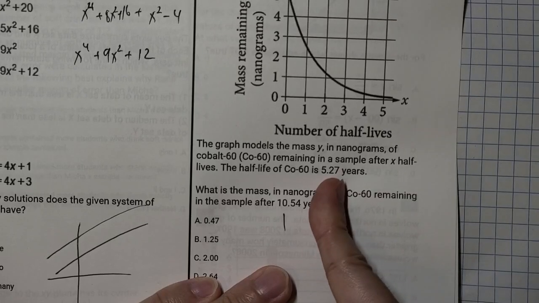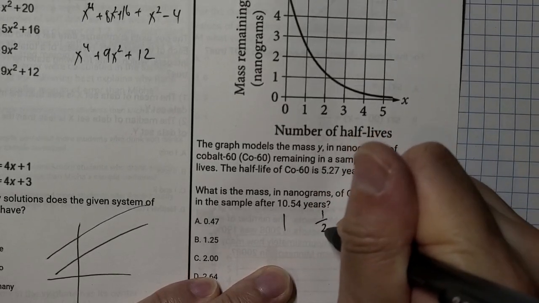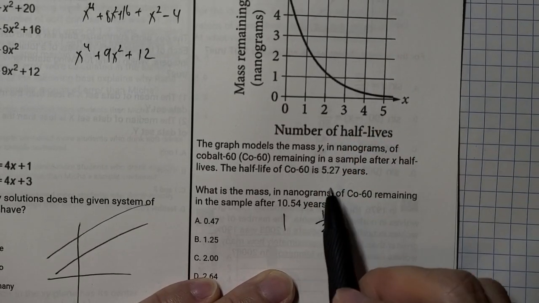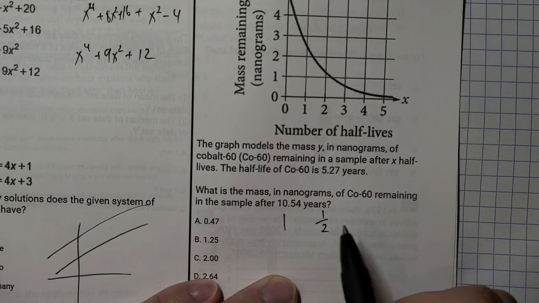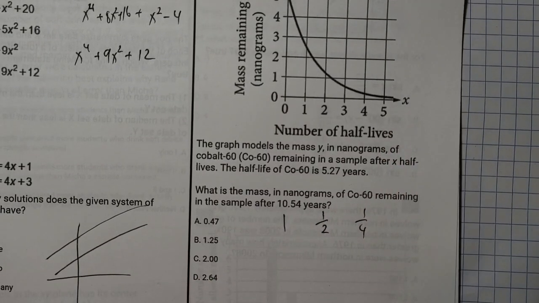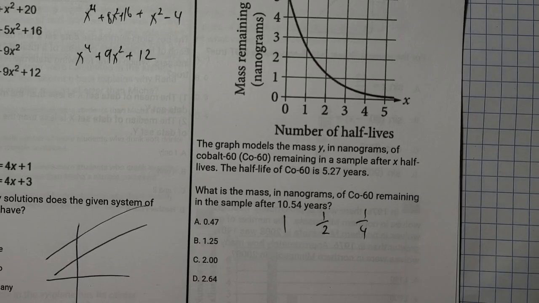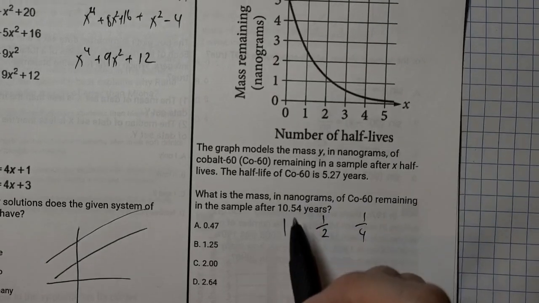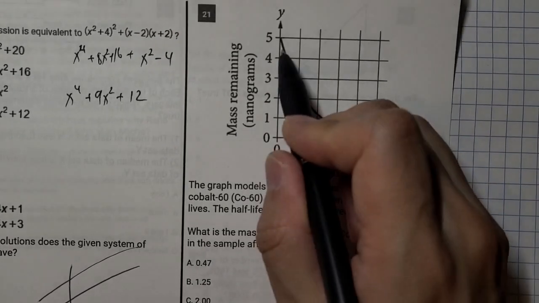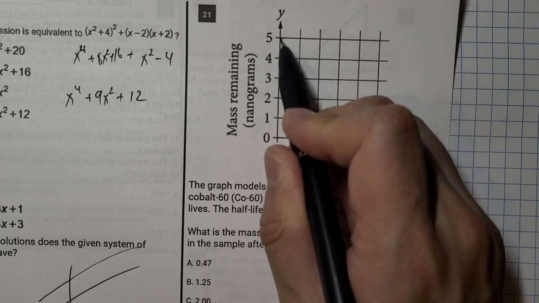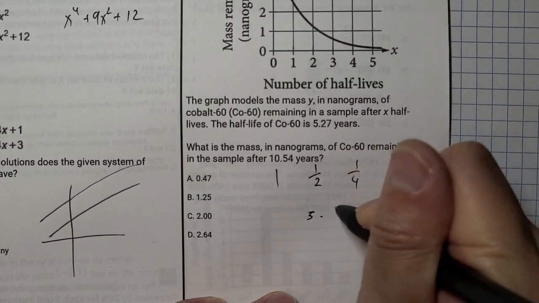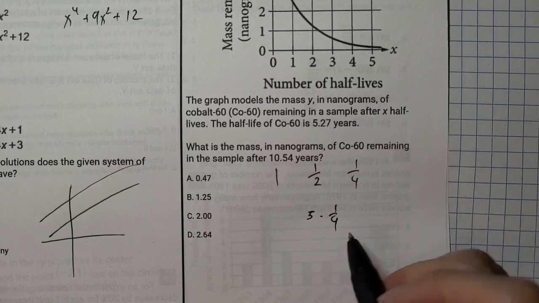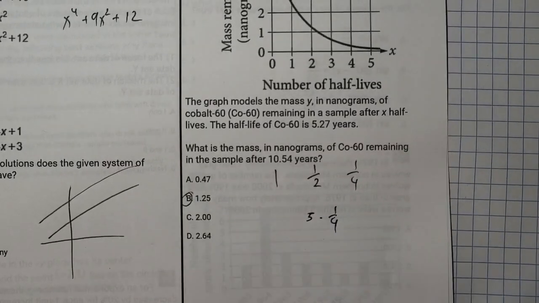After 5.27 years, you will have half. After another 5.27 years, which is 10.54, you have half of the half, which is a fourth. Okay? So we initially have, looks like, 5 nanograms. So it'll be 5 times 1/4. You only have 1/4 left, so that is 1.25.